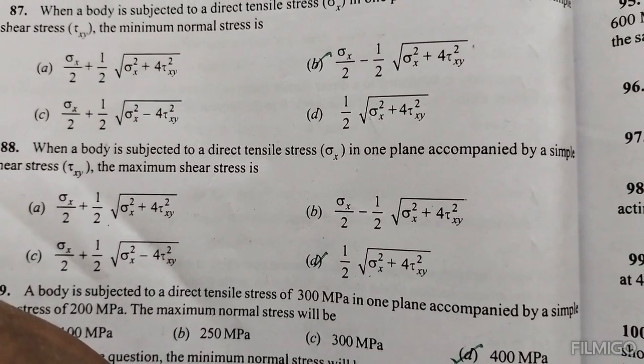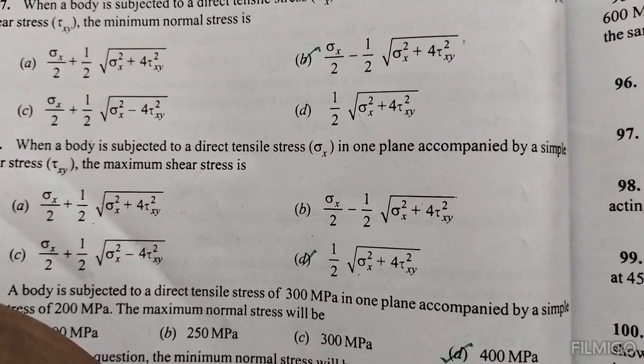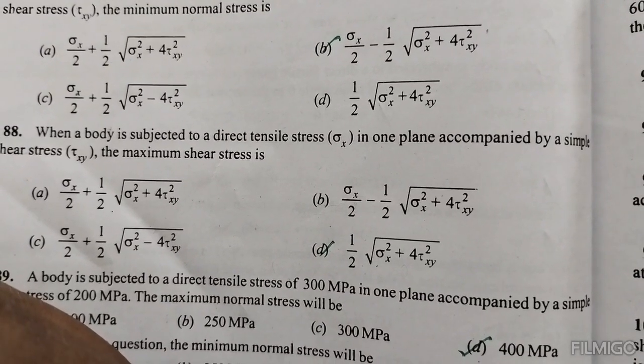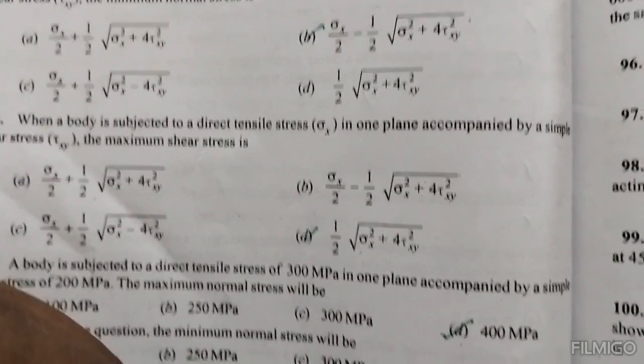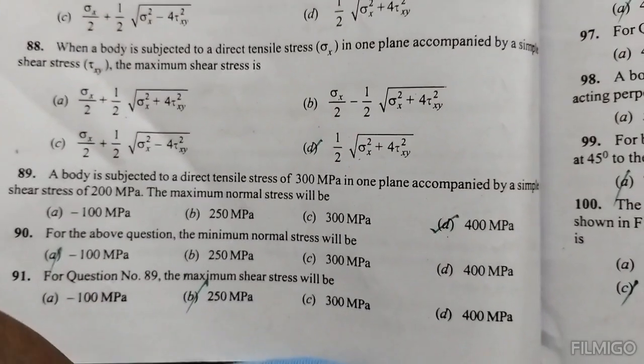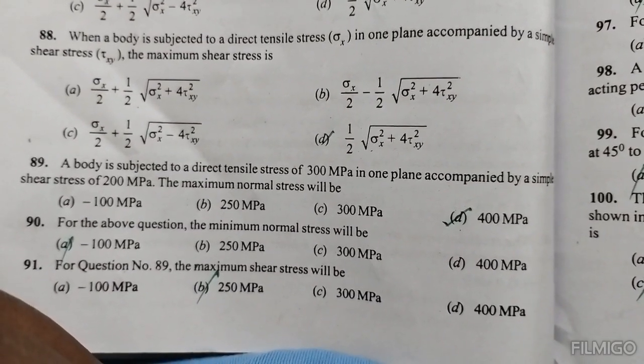When a body is subjected to direct tensile stress in one plane accompanied by a simple shear stress, the maximum shear stress is 1 by 2 root of sigma x square plus 4 tau square xy. And for this above problem, okay.